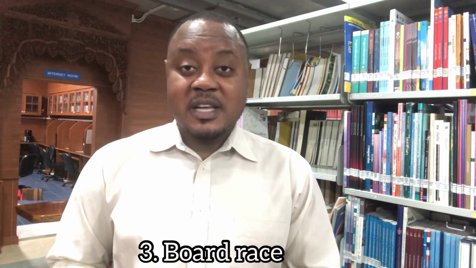The last activity you can actually incorporate in your classroom to help your kids relax and have fun is board race. You can play this game in different ways. For example, you may want to do a board game whereby the students have to race to the board and sketch out a word. It could be a noun or a verb that you have mentioned.